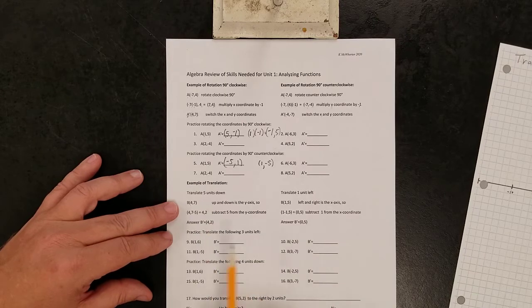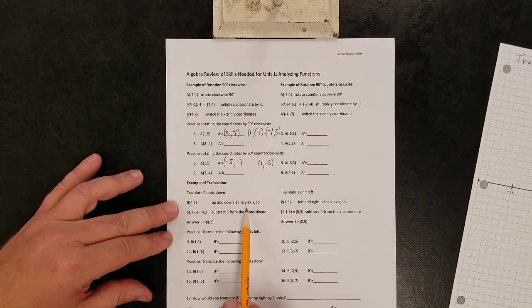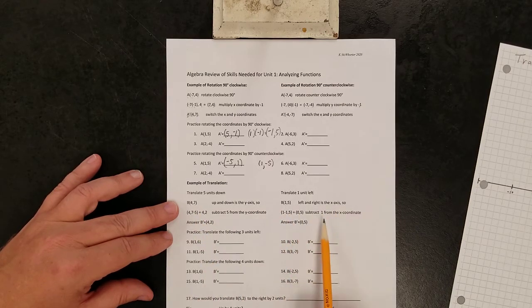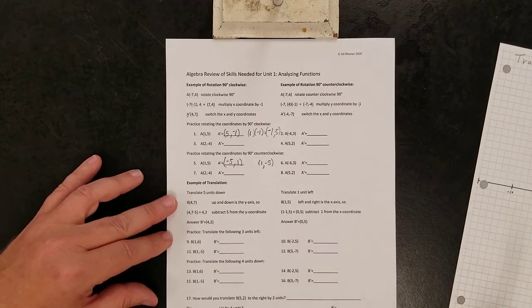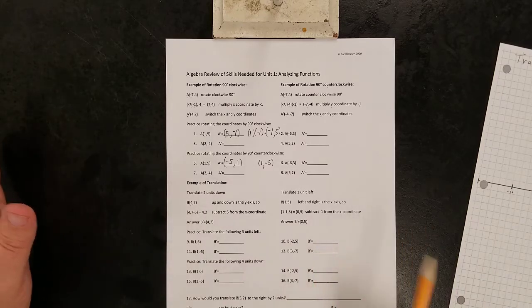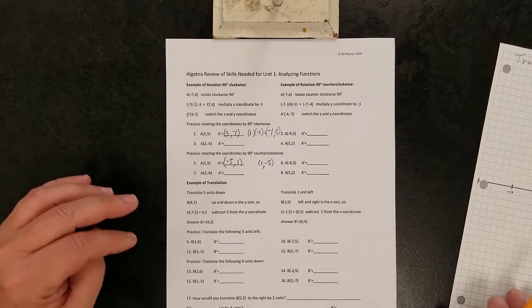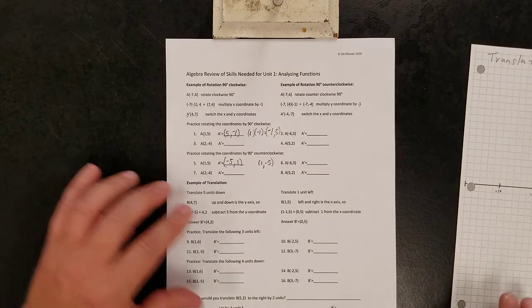Well, what's important to note is if you're moving up and down, you're moving on the y-axis. That would mean you would want to change the y-coordinate, but not the x. If you're moving left and right, you're moving on the x-axis, and so therefore you would only want to change the x-coordinate. So let me see if I can show you how this would function on a graph.